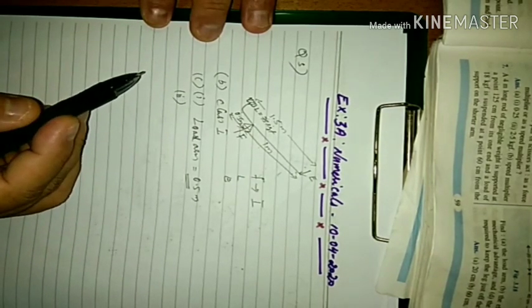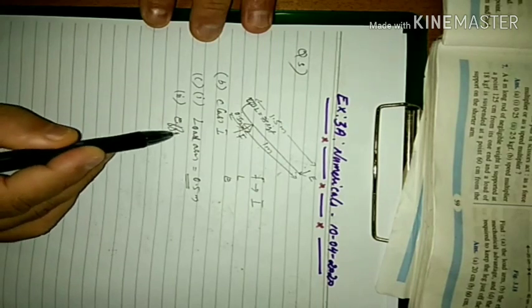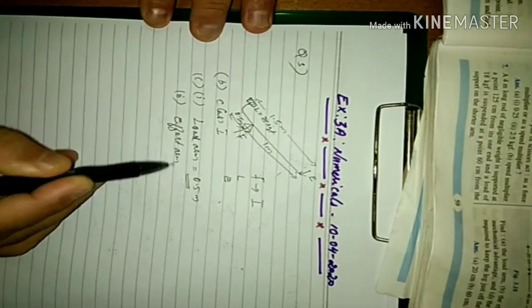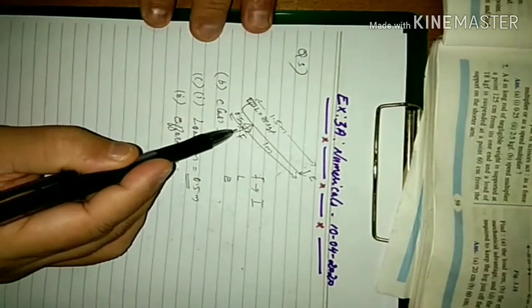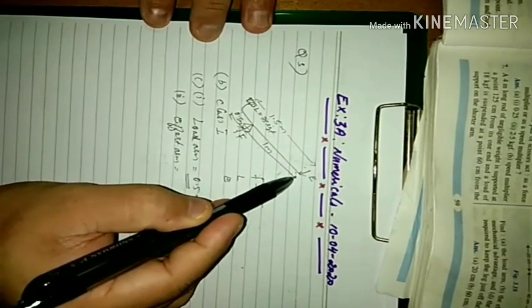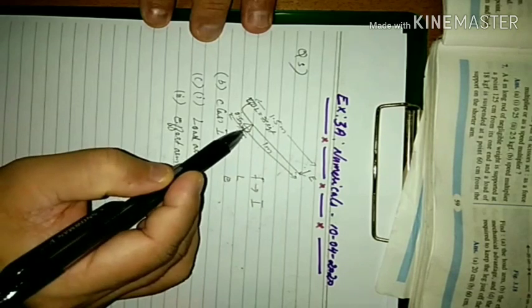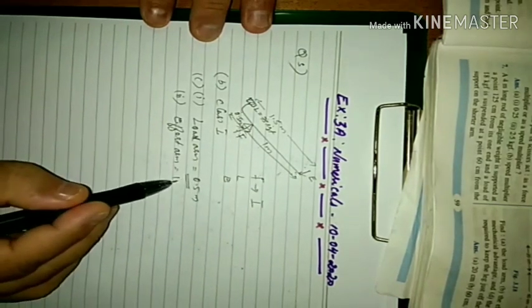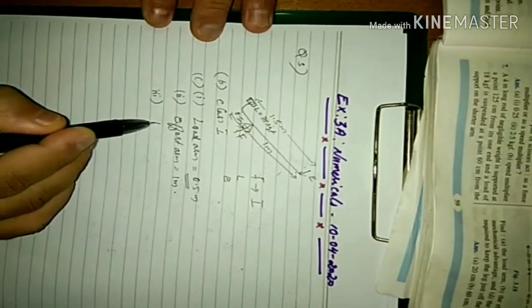Next, C2. What is the effort arm? Effort arm is equal to the distance between fulcrum and the effort. It is clearly marked here, 1 meter. All of you can do it. Effort arm is 1 meter. And the third part is mechanical advantage.